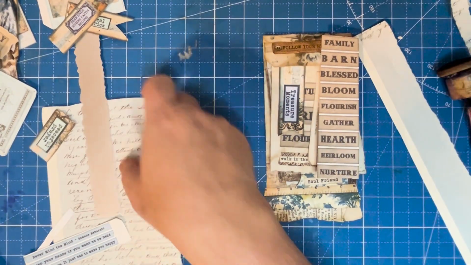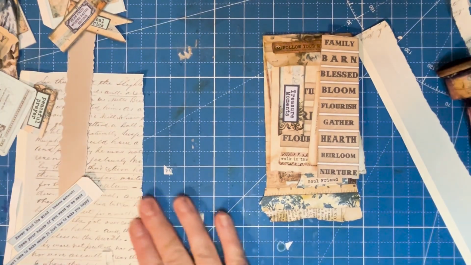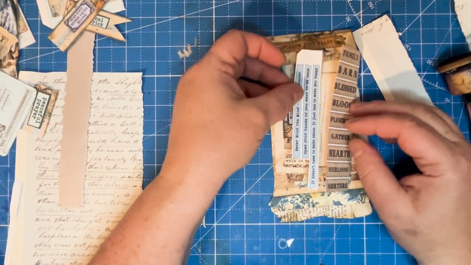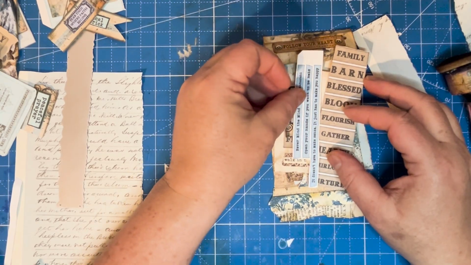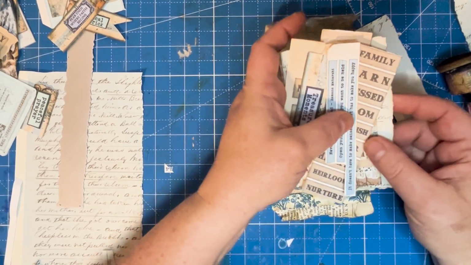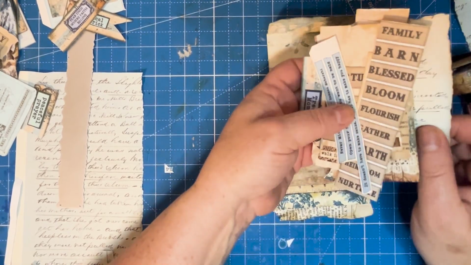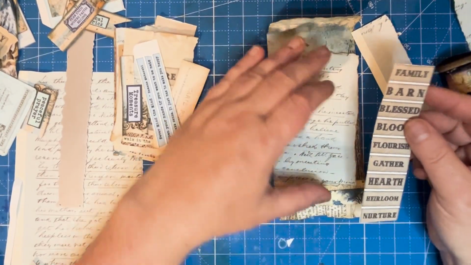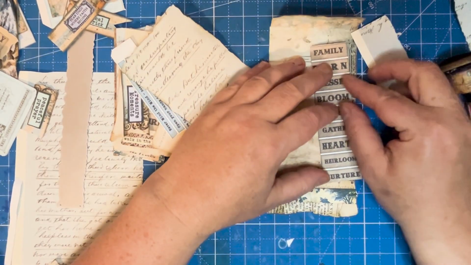Okay, so they're pretty much ready to go. I'm going to have to make some decisions because I like this too. Since they're all pretty much prepared, they're inked, they're cut to the right size, now I'm going to go ahead and make my arrangement.